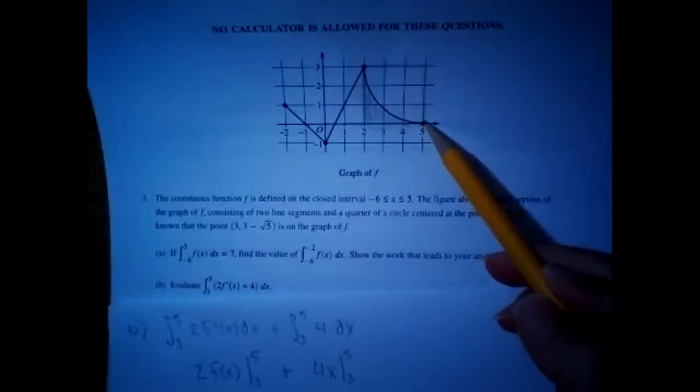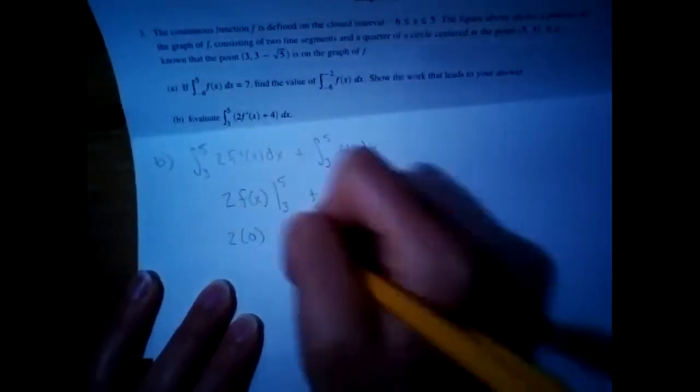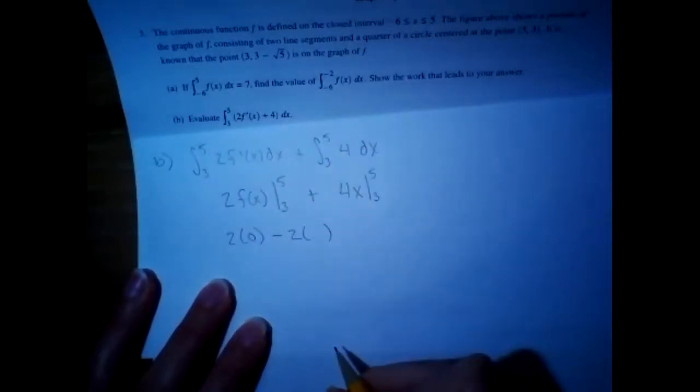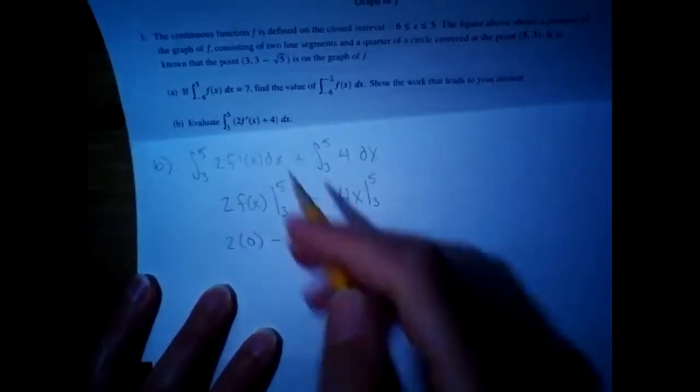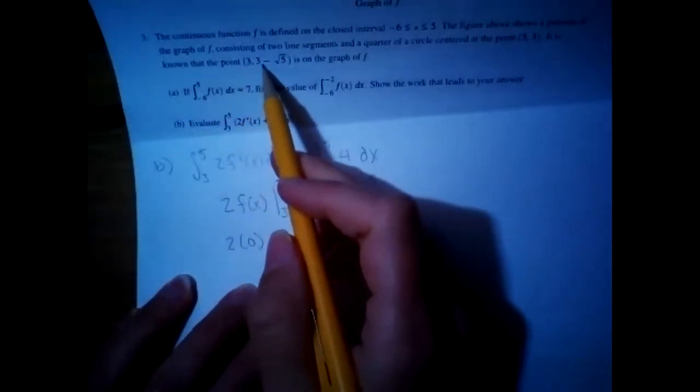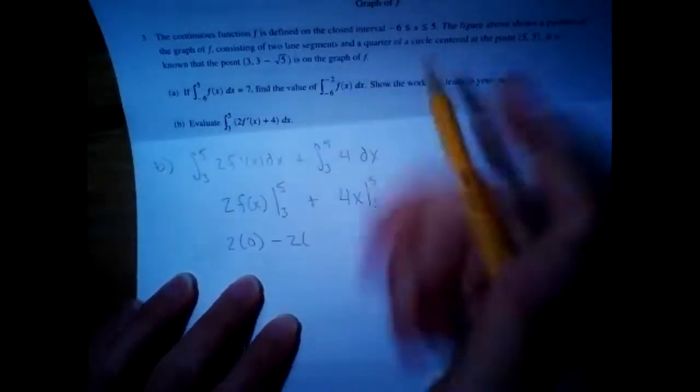F of 5 is 0. So if you plug 5 in, f of 5 is 0, minus 2 times f of 3, which is that really weird thing they gave us. That's why they gave us this. F of 3 is 3 minus square root of 5.